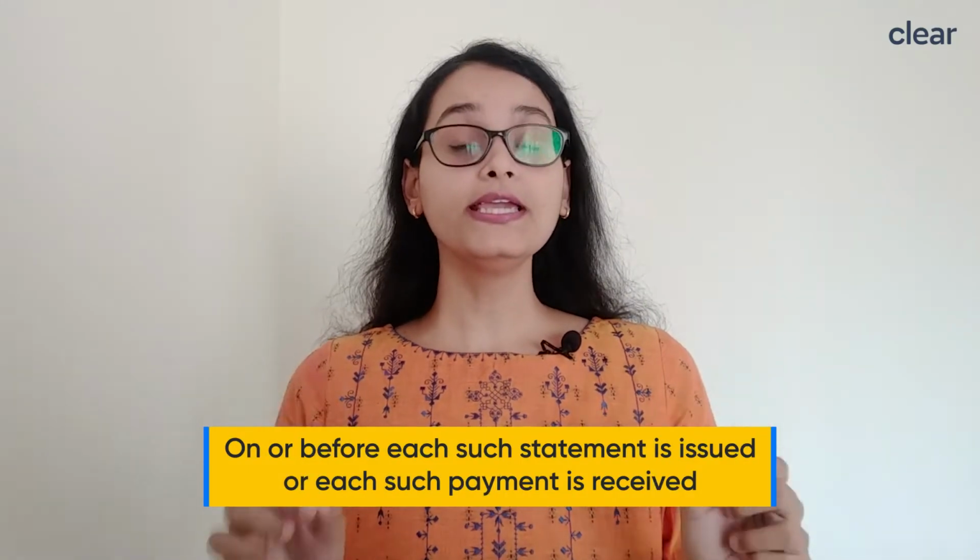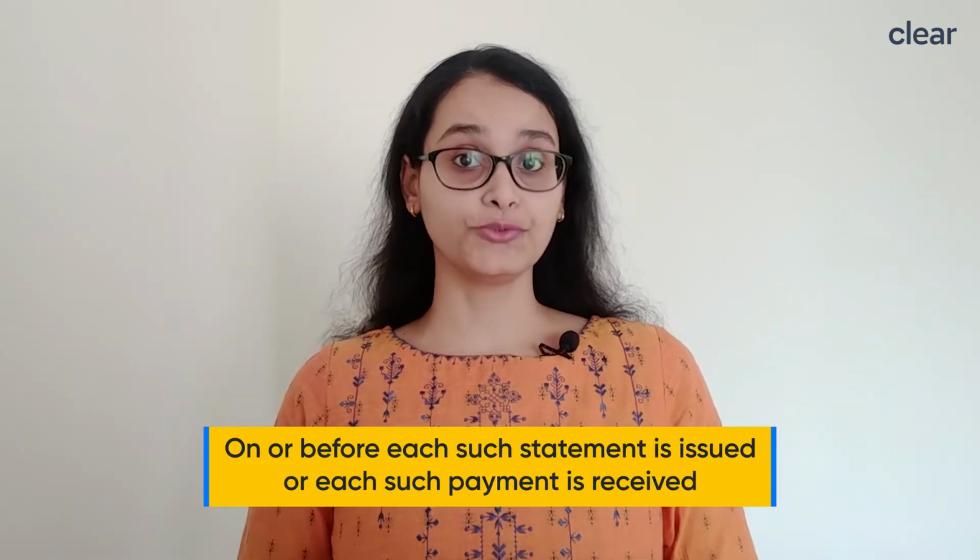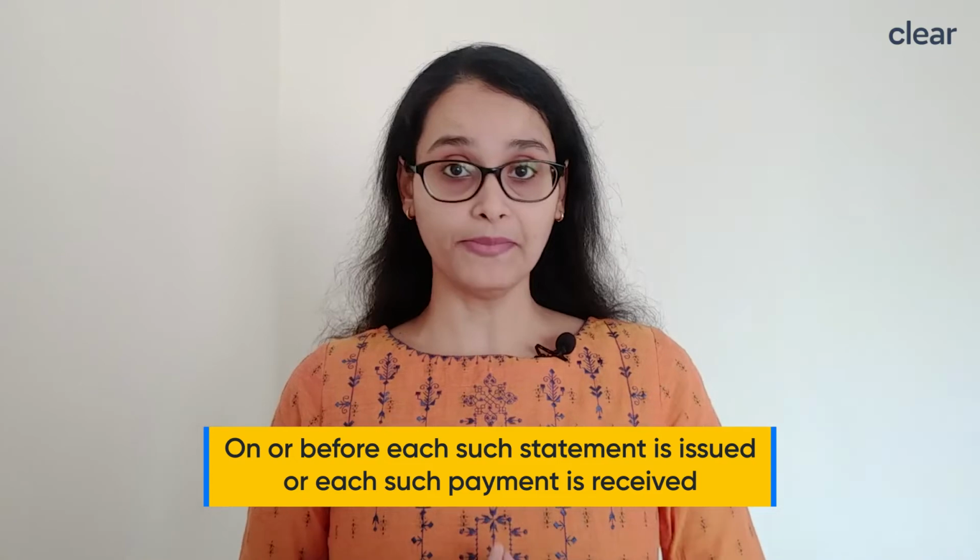Now, coming to the second type of supply of goods, that is in cases of continuous supply of goods. In the case of continuous supply of goods involving successive statements of accounts or successive payments, the invoice must be issued on or before each such statement is issued or each such payment is received.